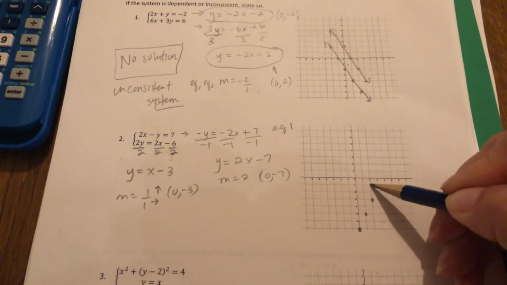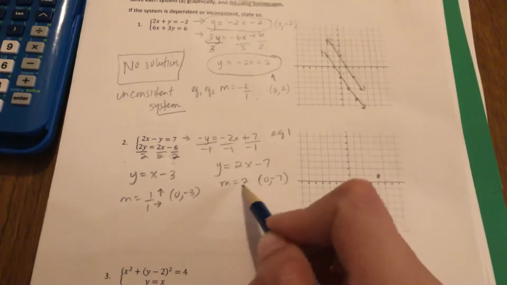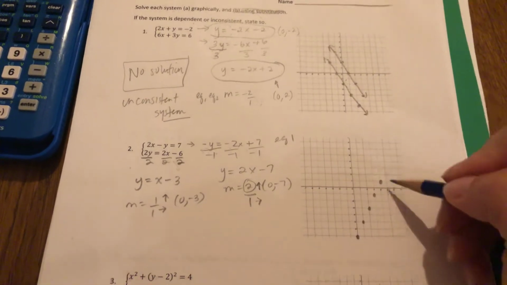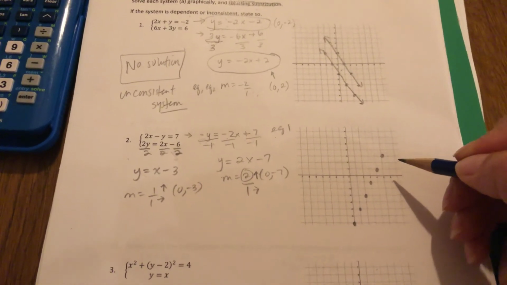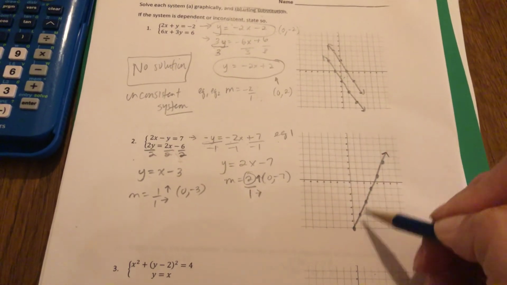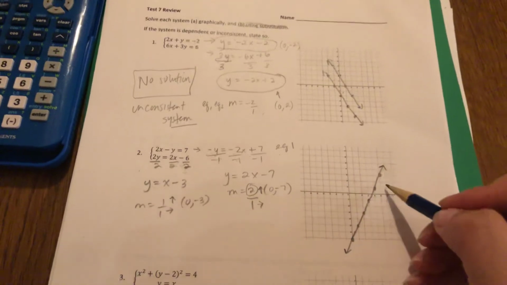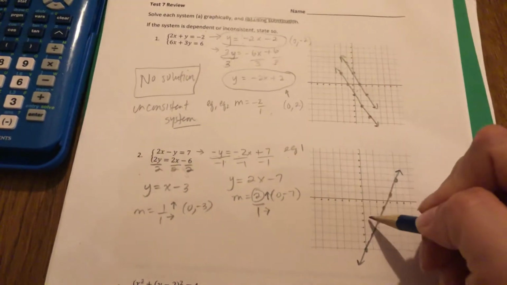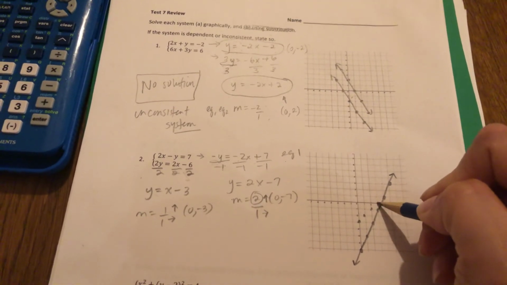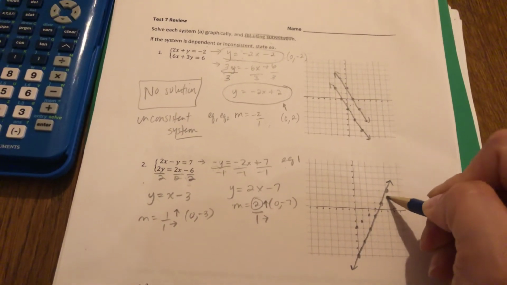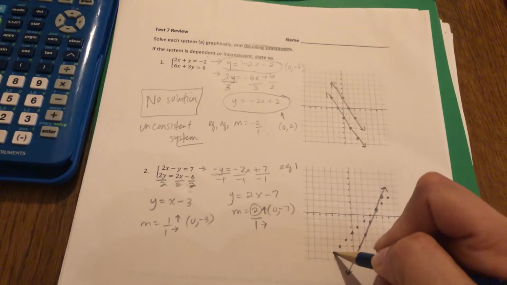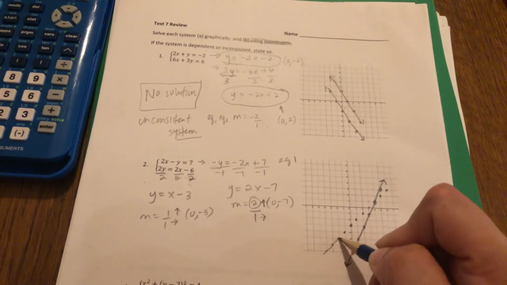You might be saying, well, how did I know to move over 1? That's a good question. Any whole number, you could just put it over 1. That still makes it 2, and we go up 2 over 1. Remember, slope is the ratio of the vertical change over the horizontal change, and so that's how we're getting the slope. Over here we have 0, negative 3. That's right here. Up 1 over 1, up 1 over 1, and so on. We also could go down 1 to the left. And so we just kind of connect the dots.